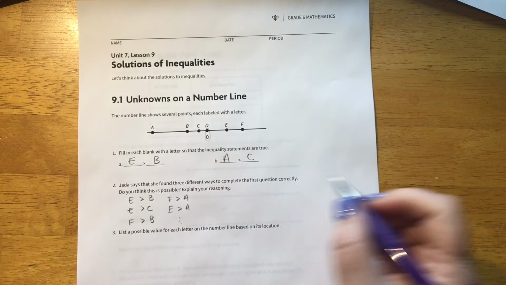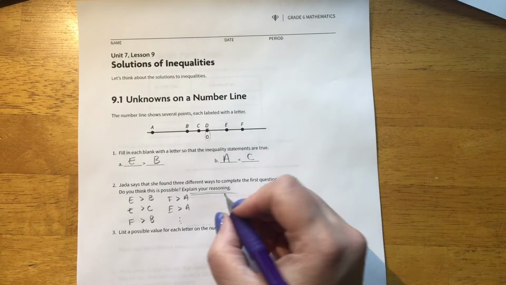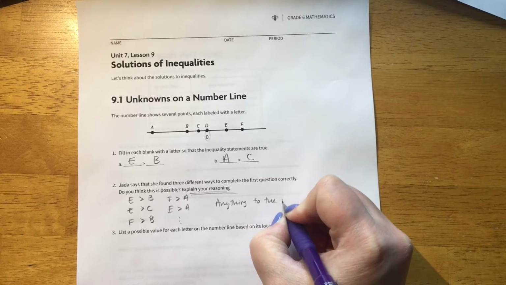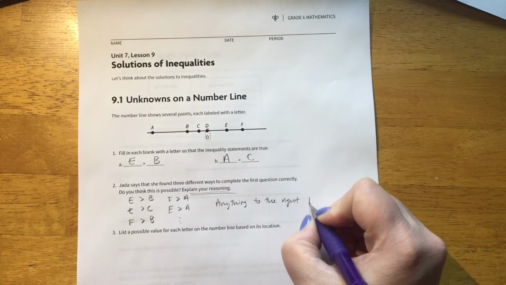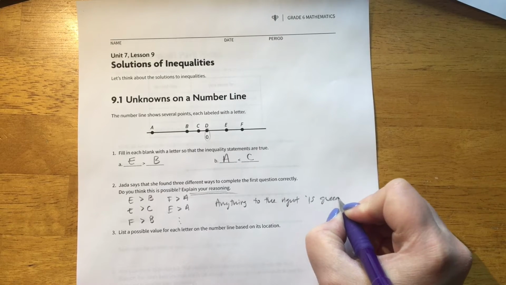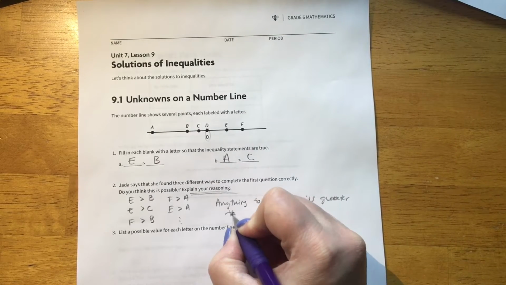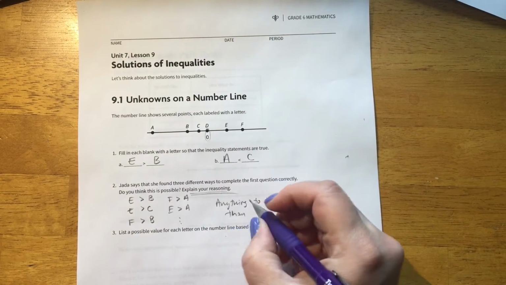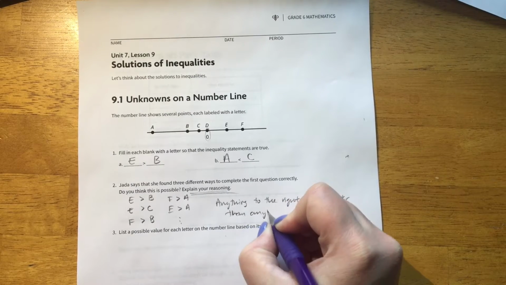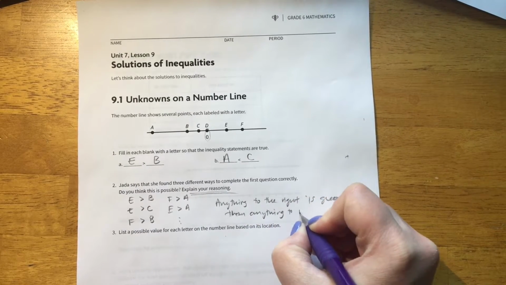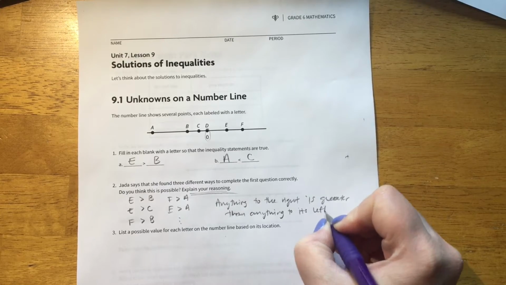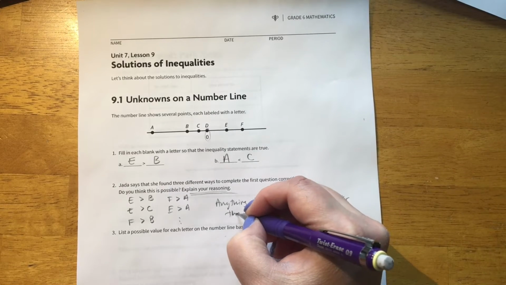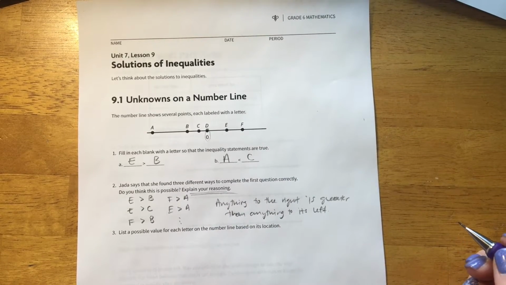There are so many of these because anything to the right is greater than anything to its left, right? Anything to the right is going to be greater than anything to its left. So there are lots of different answers for that one.